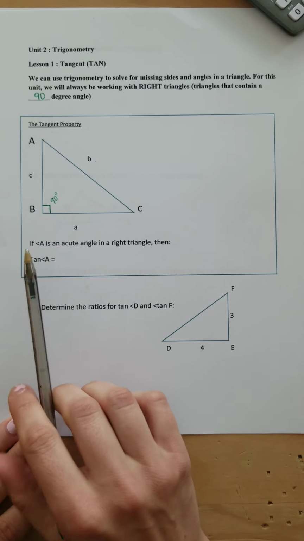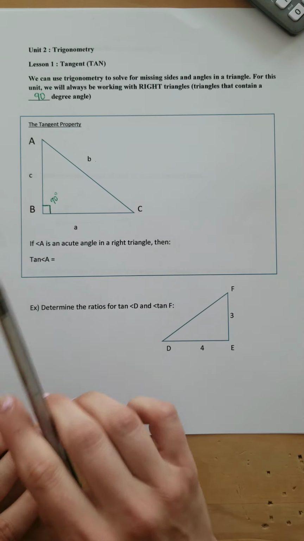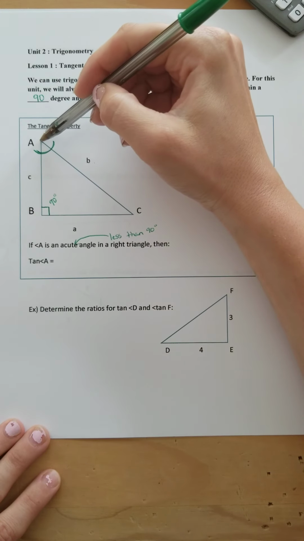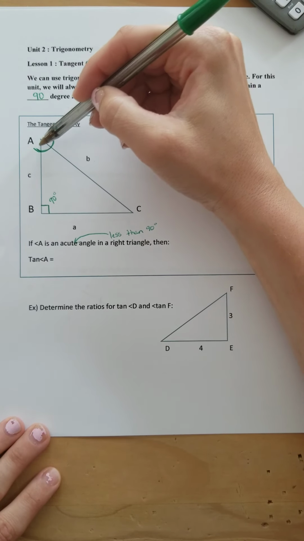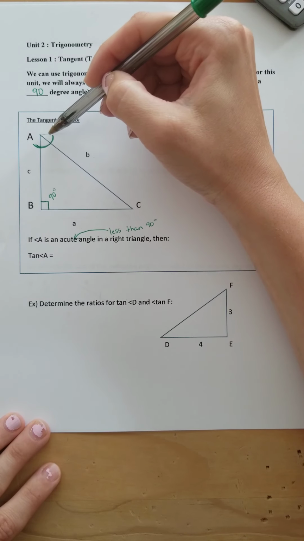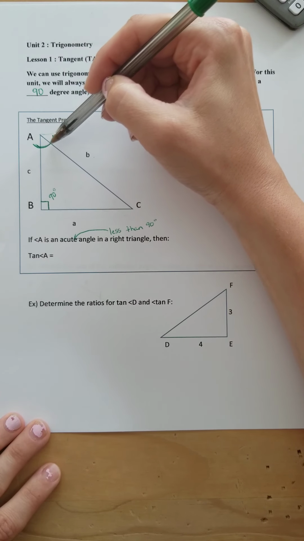Okay, so this is the tangent property, the law. If angle A is an acute angle, okay, so here's angle A, all right. And if it's an acute angle, that means less than 90 degrees. Okay, so less than 90 degrees would be this size right here. If we drew a line like that, that is a 90-degree angle. So we can see it is quite a bit less than 90 degrees.